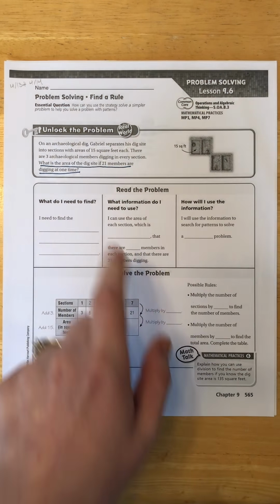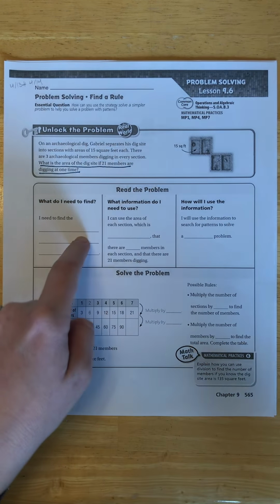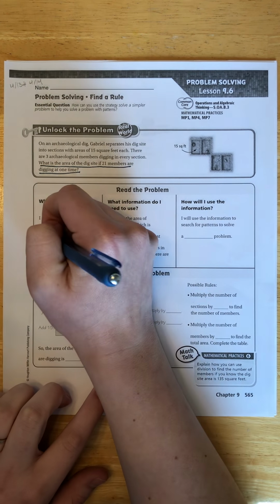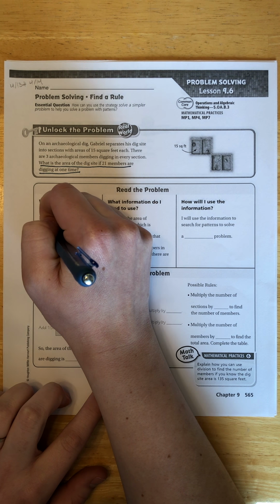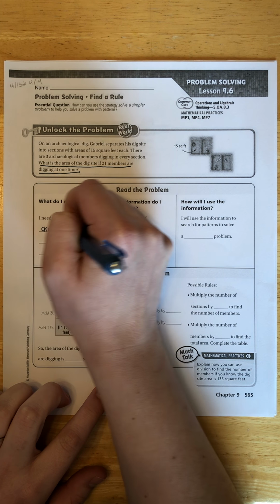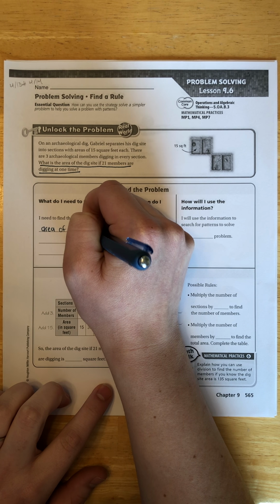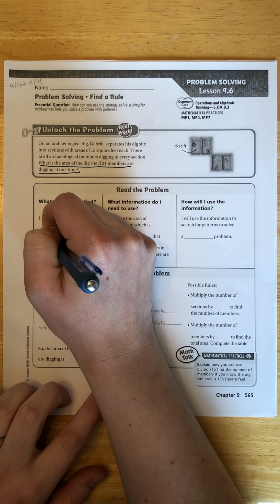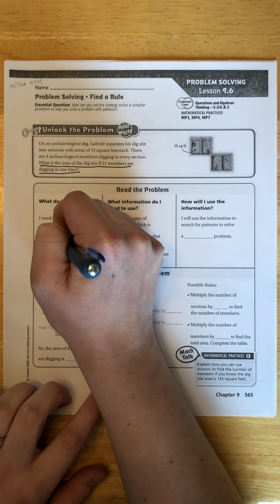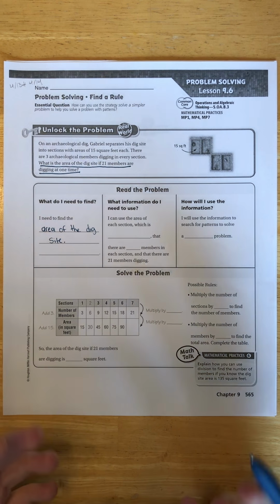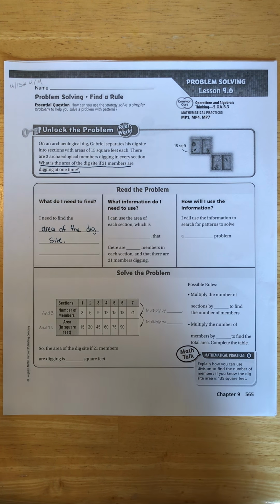So, what do I need to find? I need to find the area of the dig site. Pause this video at any time to catch up on writing something or to rewind and listen to it again.